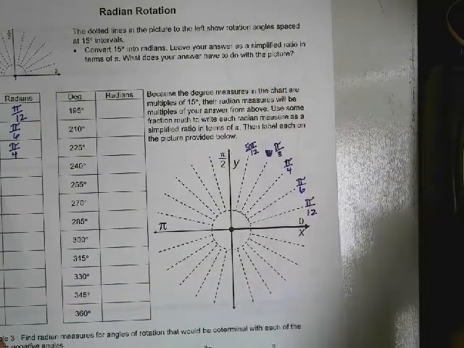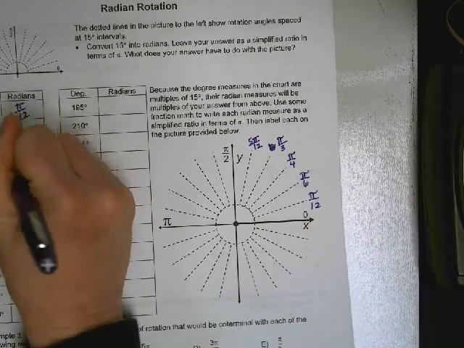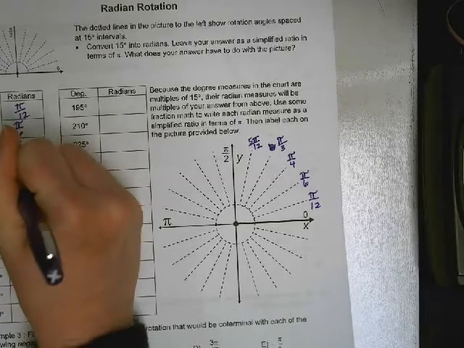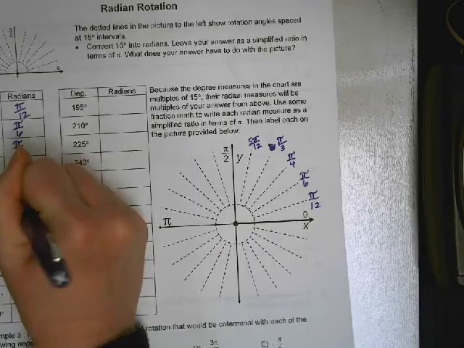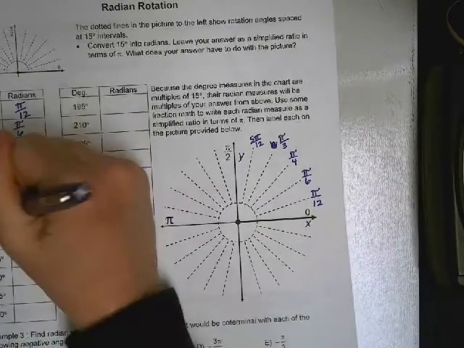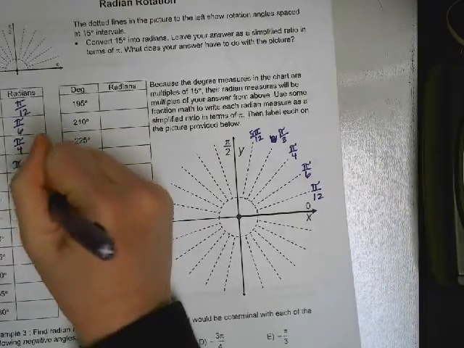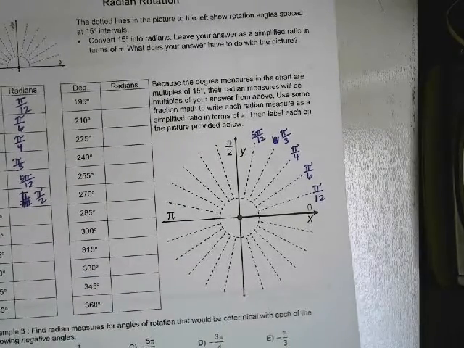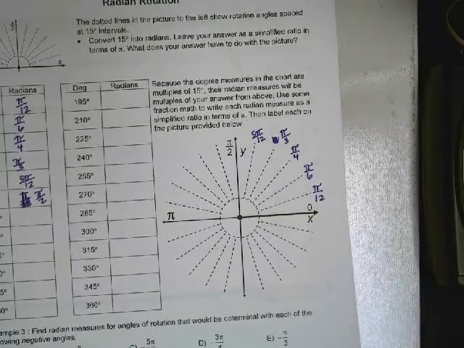And then 6 pi over 12, which is pi over 2, but you'll hear people call it half pi. 90 is half pi. I call it half pi sometimes.